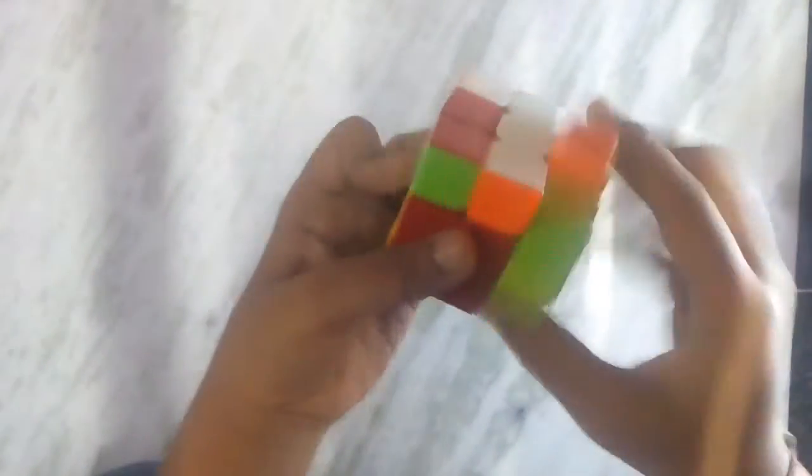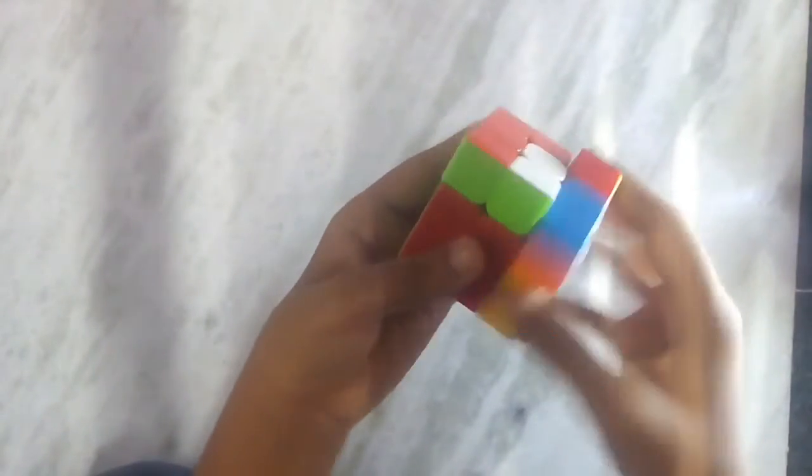In this tutorial, I am going to teach you how to solve a Rubik's cube without learning it. Seriously, let's check out how to do this. Wait a second. Okay, let's check out how to do this.